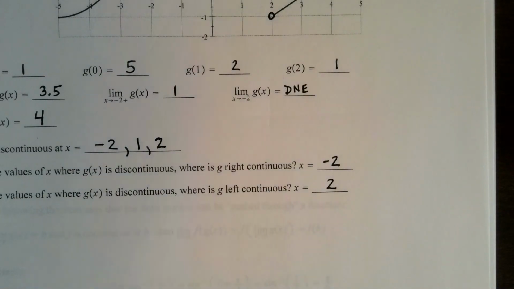Okay, so that's the basics of continuity. Now we're going to extend this in the next video to how we can talk about intervals of continuity.